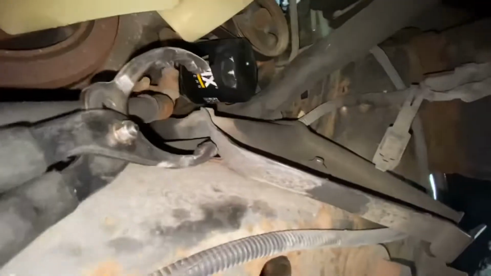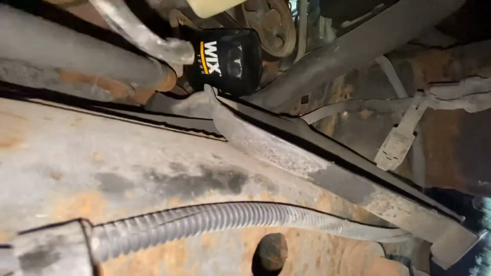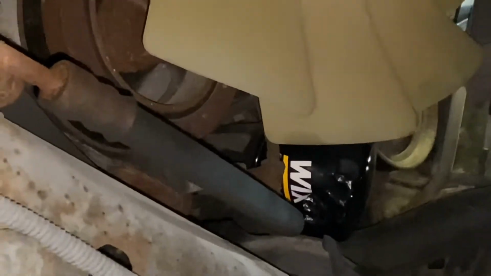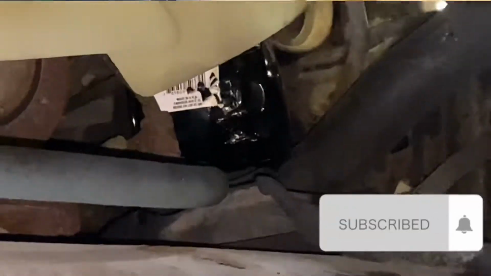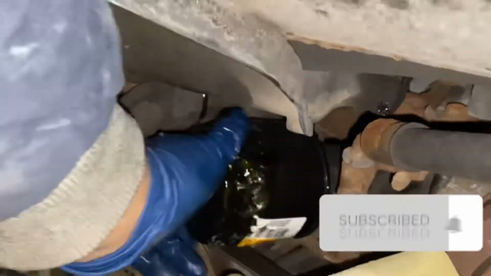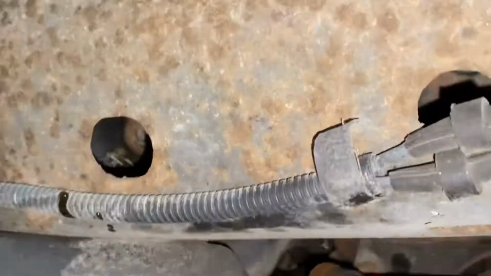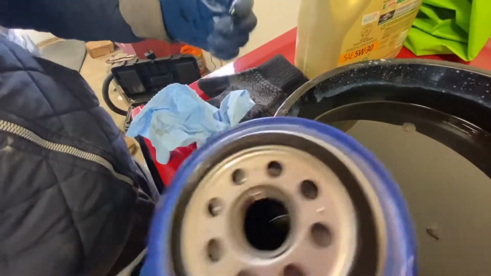What I will be doing with this one here is open it. Just allow the seal to stay as is.